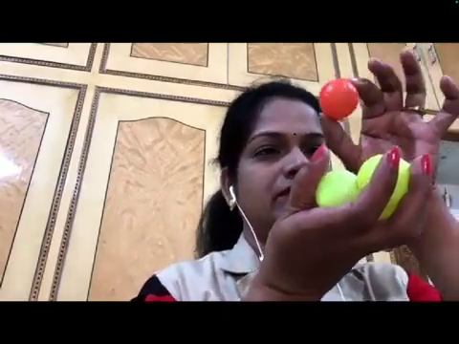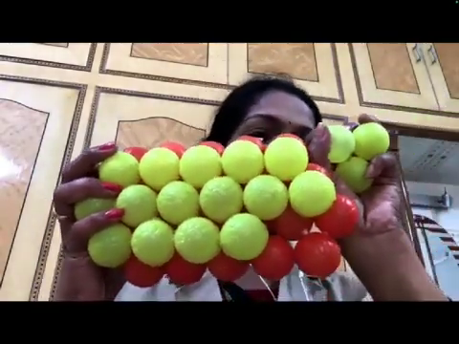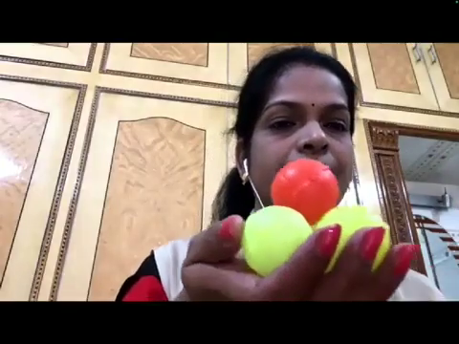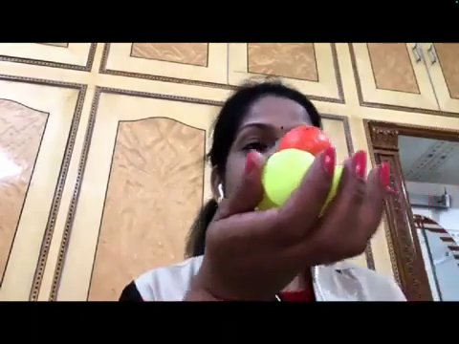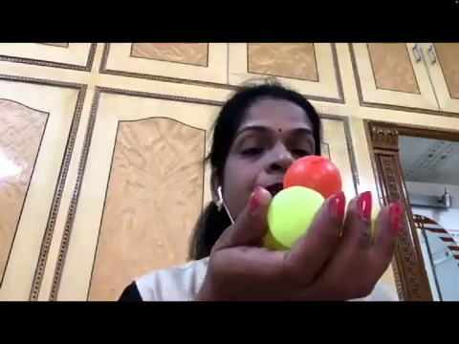So this was that behind one, back ball, and this was the situation, two up and one behind. So I'm keeping it like this. You see. When you join the centers of these four spheres, you are getting a tetrahedron.